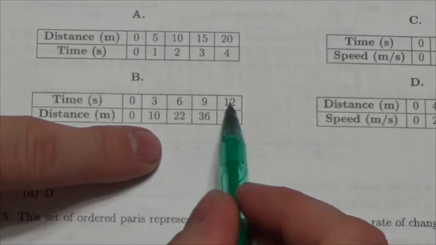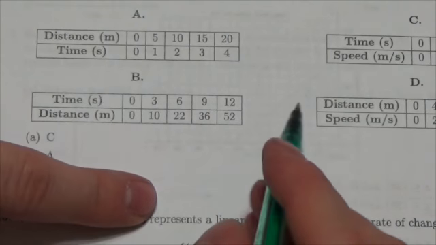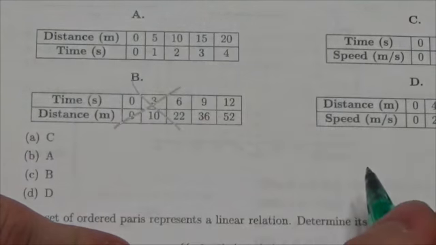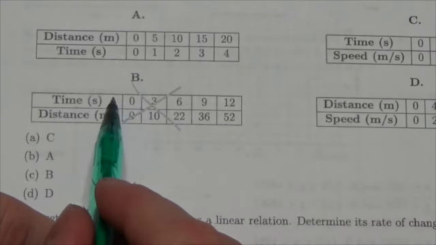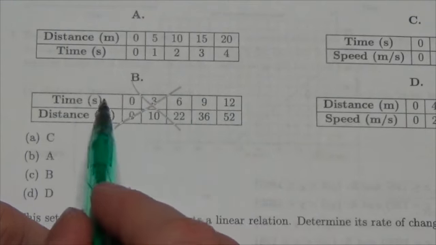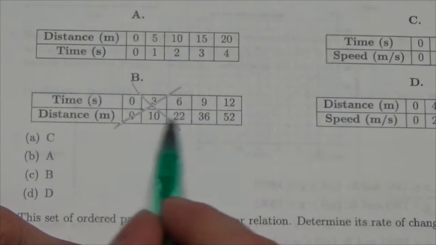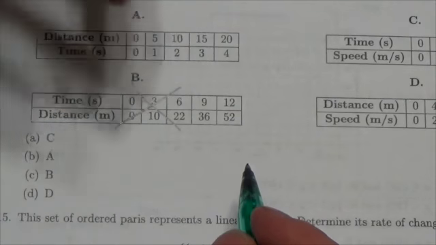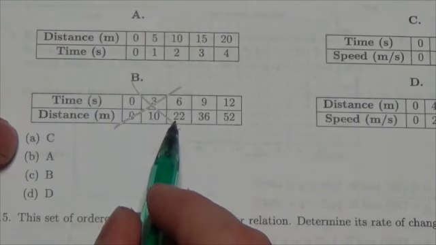You can see that there's this inconsistent increase. This can't be linear, because I have a nice consistent increase in the independent variable, but the dependent variable is increasing by an increasing amount: 10, 12, 14, and I'm assuming 16.